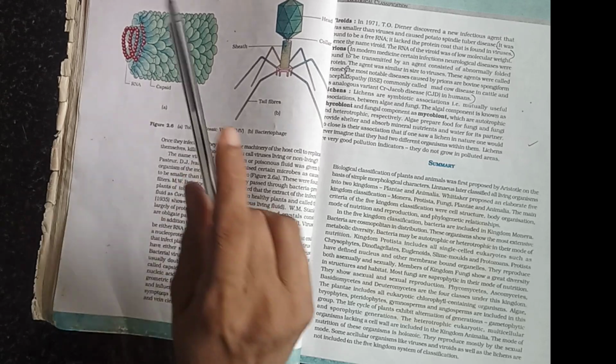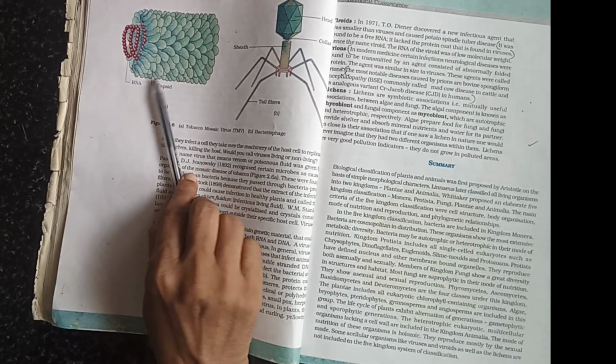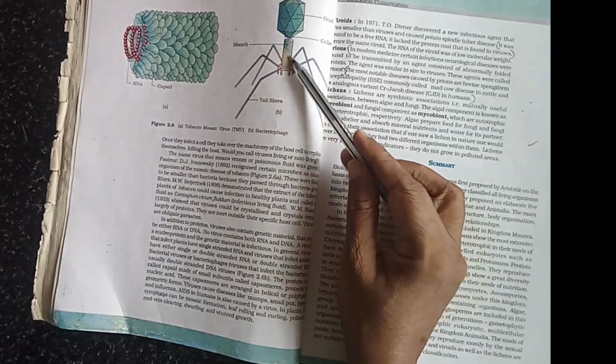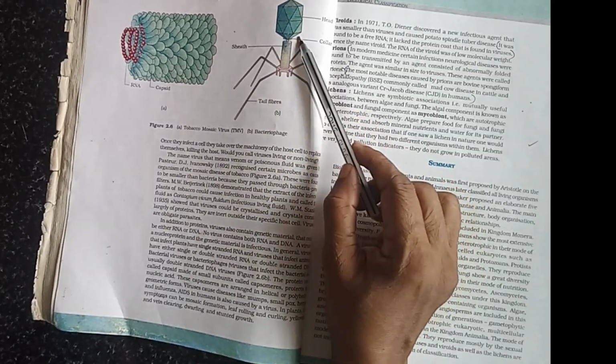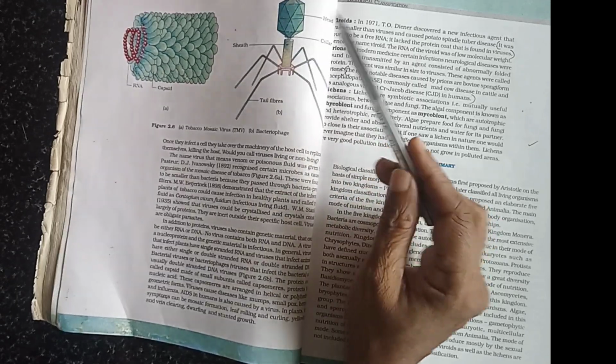Tobacco mosaic virus is an example of an RNA virus. This is a bacteriophage that attacks bacteria and multiplies inside them. That is why it is known as a bacteriophage.